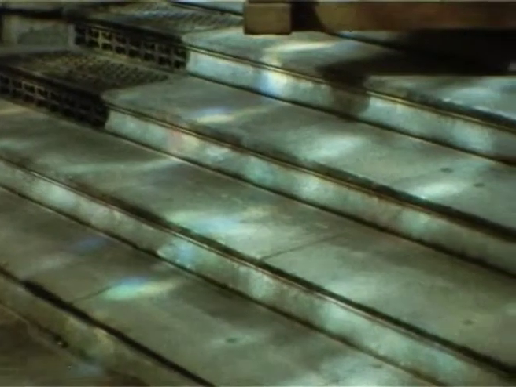Because it allows the direct passage of light, glass is capable of the purest colour effects.